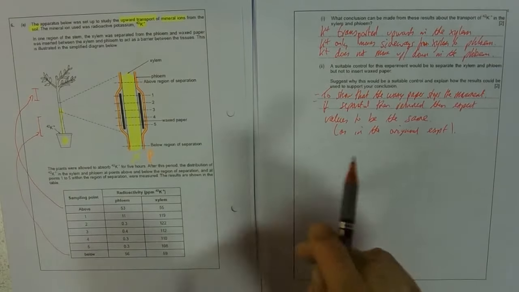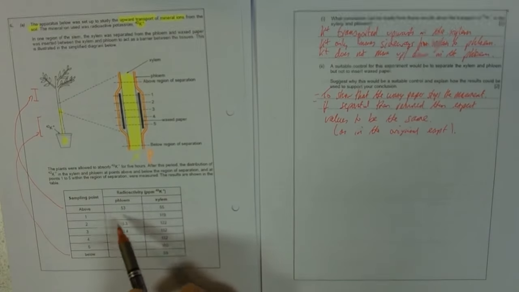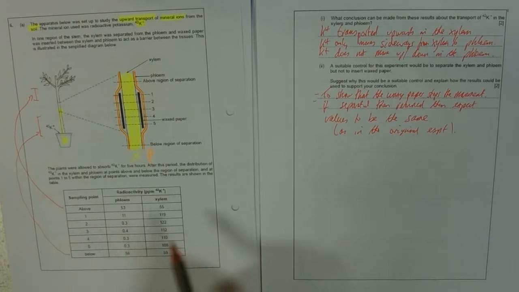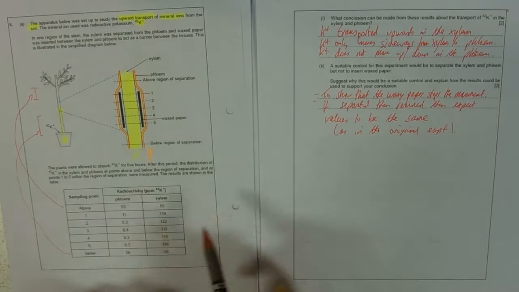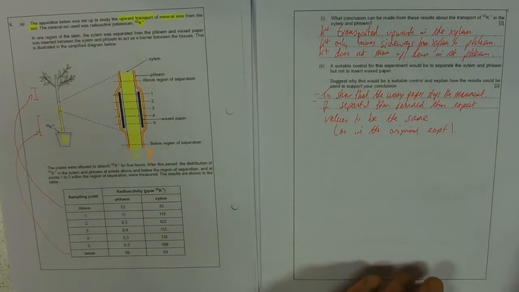Or if you keep them separated, then you'd expect these values here. So if you keep them separated, you'd expect this experiment. If you put them back together again, you'd expect these numbers in the phloem to be high. Weird question. Sorry. And the weirdness continues.